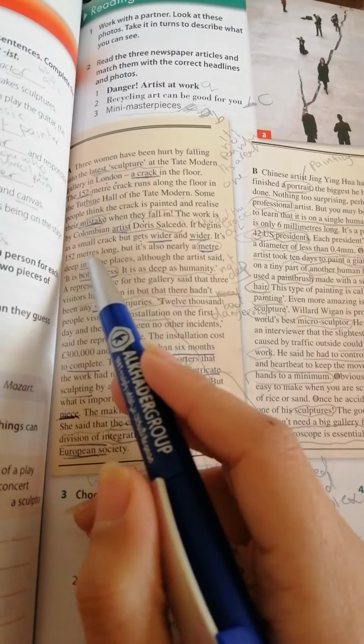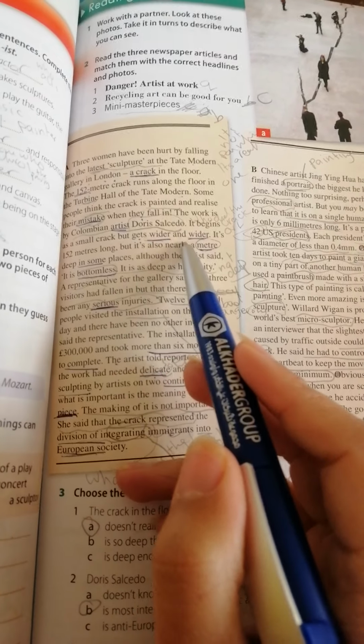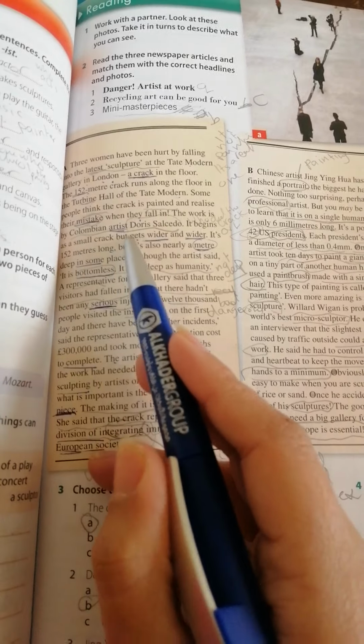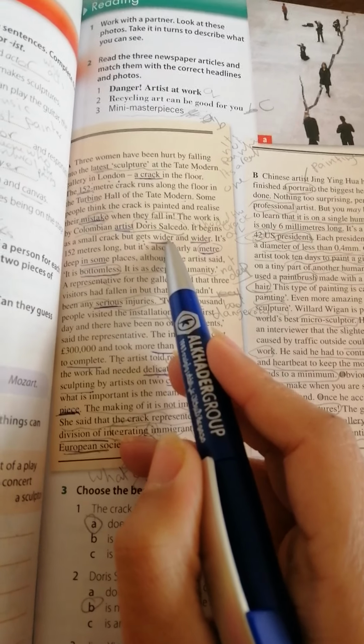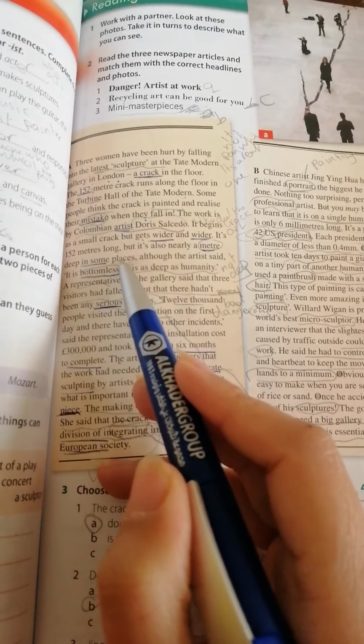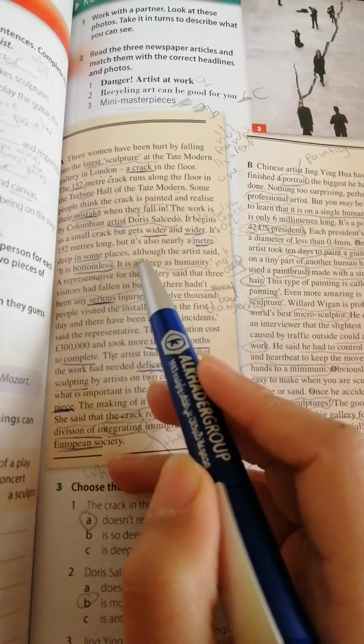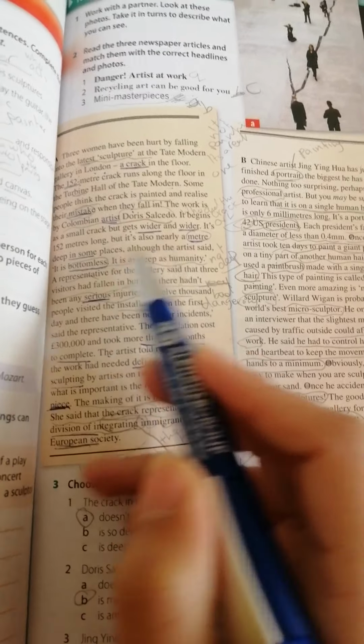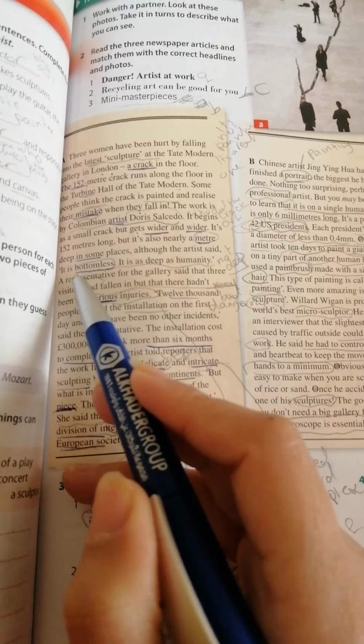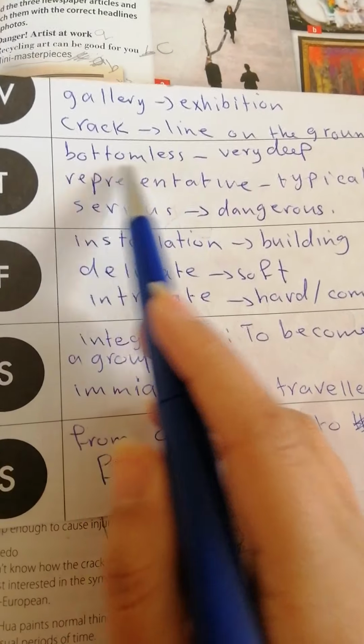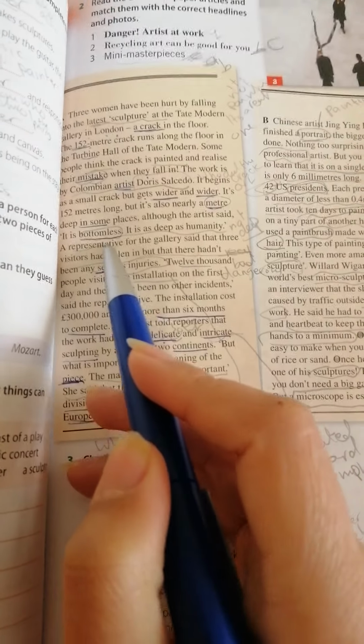It begins as a small crack, but gets wider and wider. So this crack was small, and then it gets bigger. It's deep in some places, although the artist said it is bottomless. Bottomless, which means very deep. Bottomless, very deep. So this crack actually is deep.